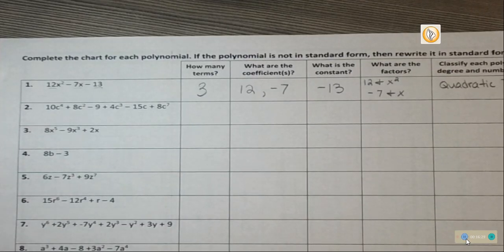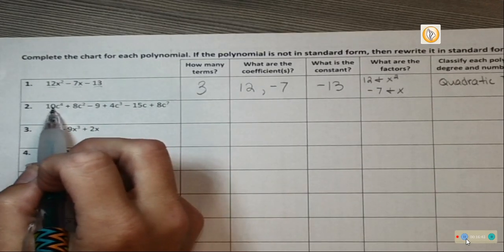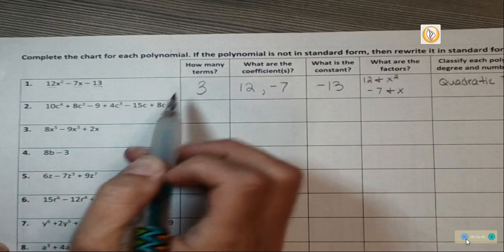All right, number 2, we got a lot of little examples. I want you to look at number 2, and you have to figure out how many terms there are. How are you going to figure out how many terms there are? How many are separated by what? The plus and minus. All right, so I've got 1, 2, 3, 4, 5, 6 terms.